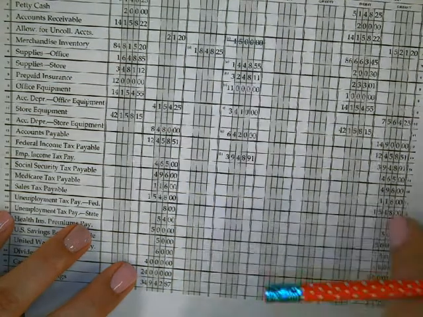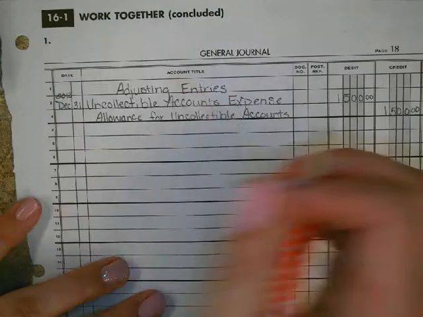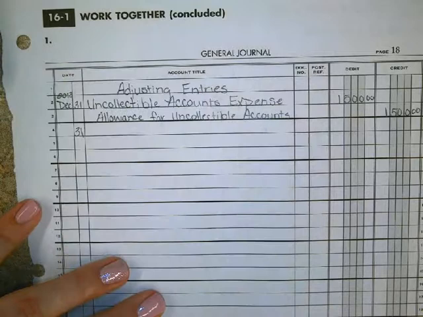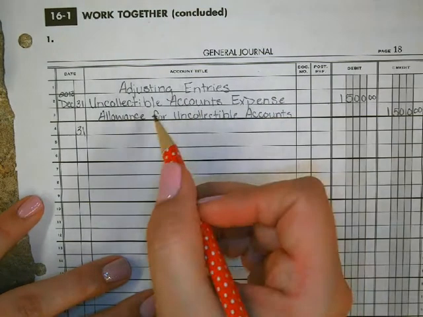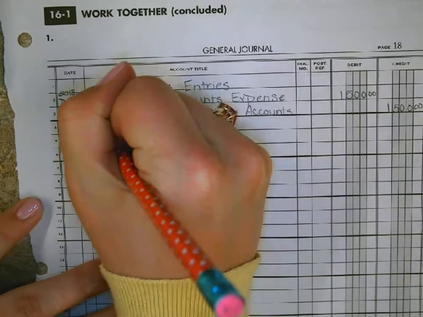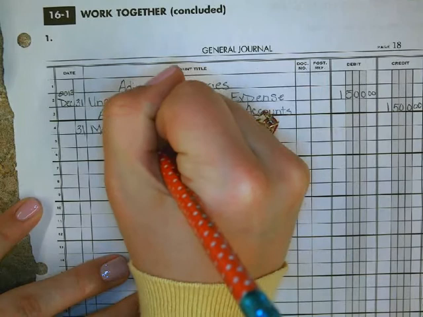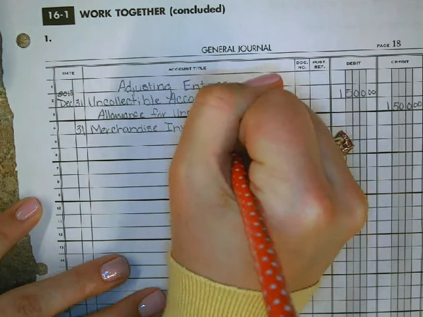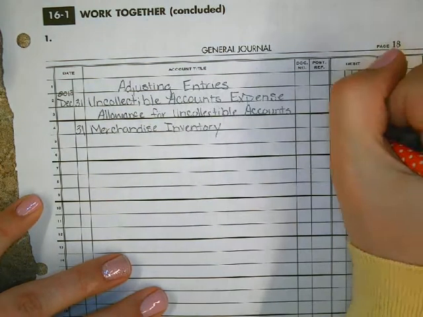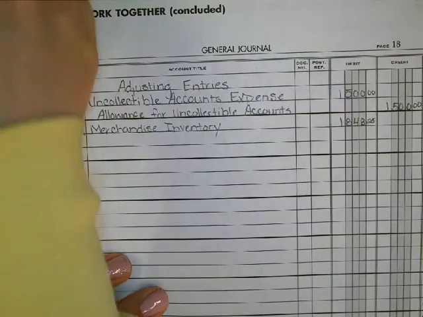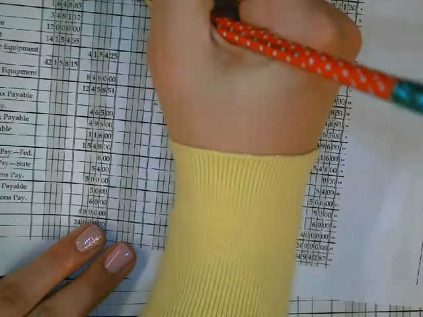What is my date here? 31st. Do I have to write that in there? Yes, because I'm showing that this is a new transaction. Okay. Merchandise inventory for 1848.25. Okay, that was letter D. I need to find letter D on the next page. That is a credit, and that is to what account?